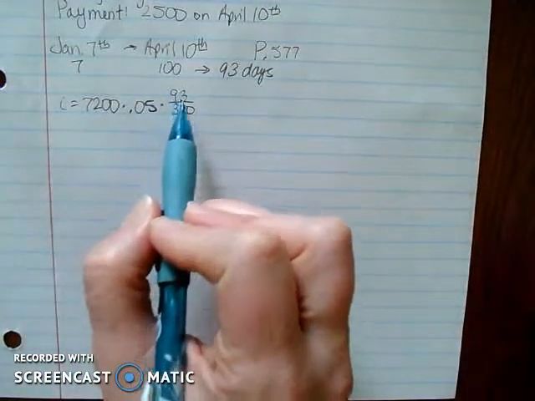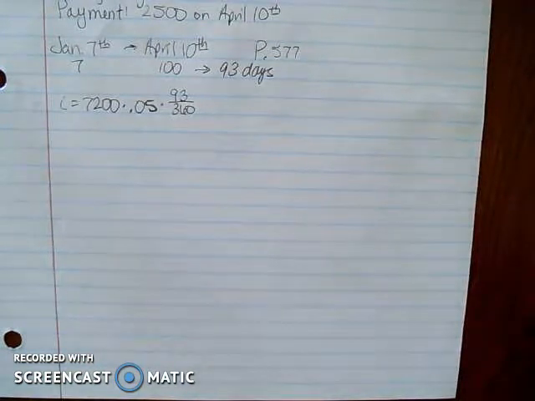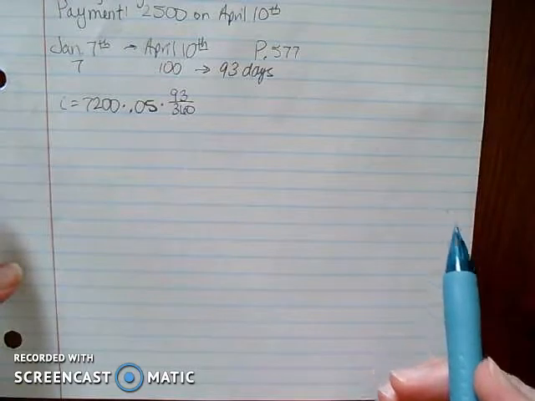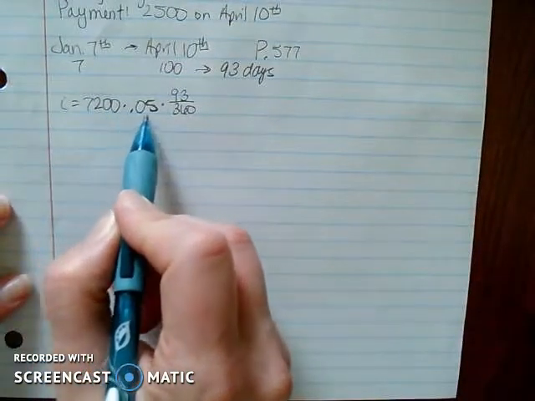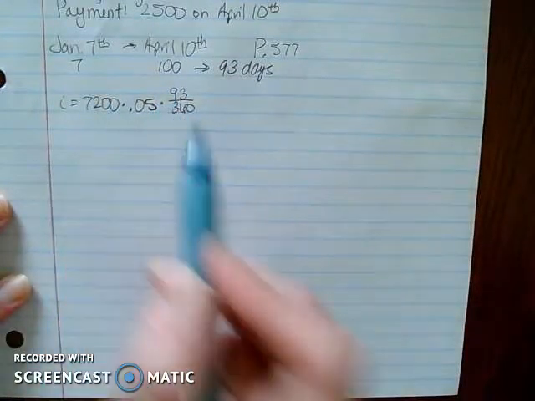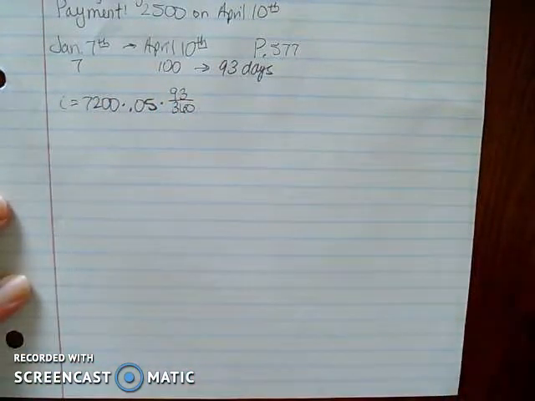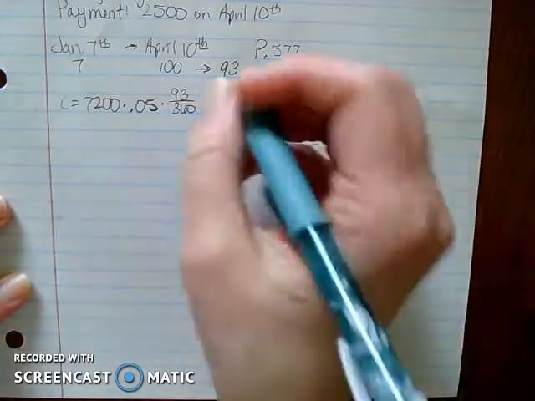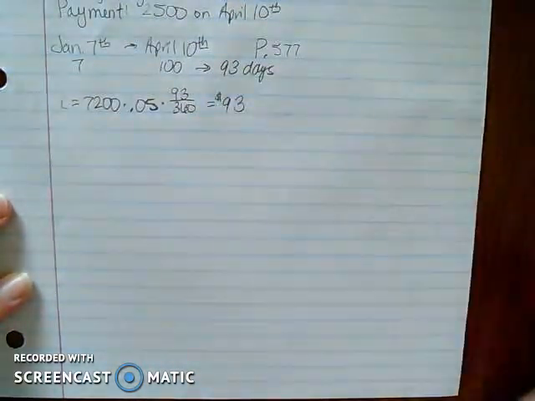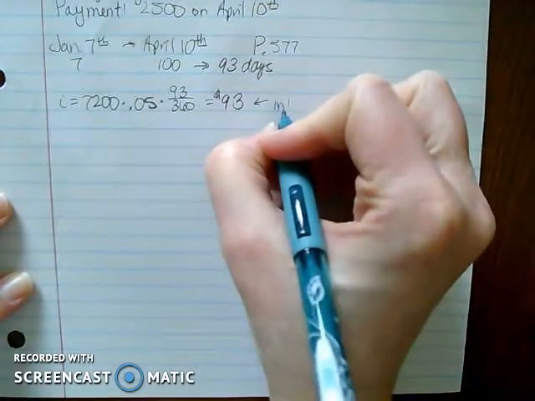Okay, principal, rate, time, 93 days out of the whole year. So you're just going to type right into your calculator: 7,200 times 0.05 times 93 divided by 360. Don't put parentheses anywhere, just type it in exactly how it looks. And this actually comes out to $93, which is kind of crazy. So this is the interest.